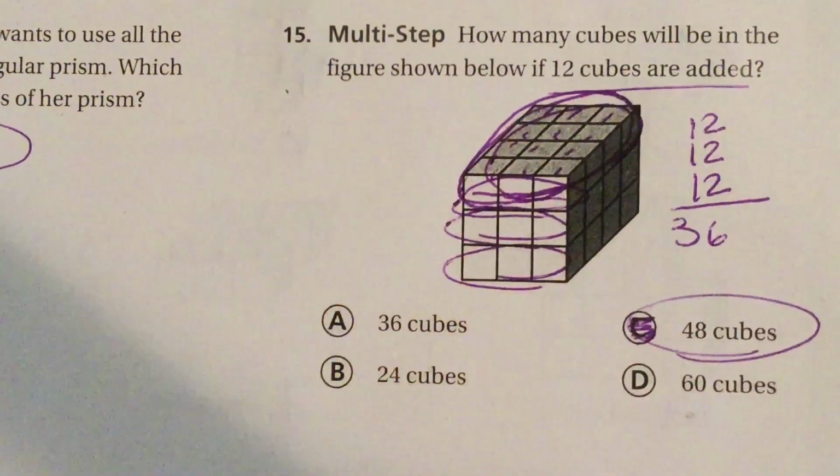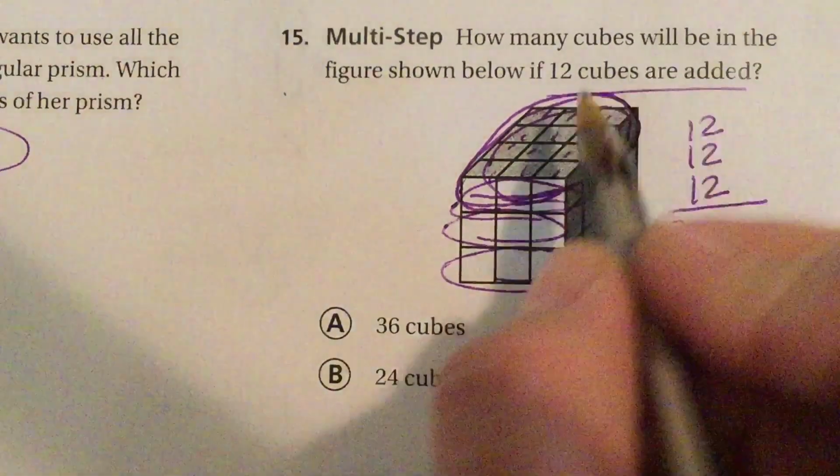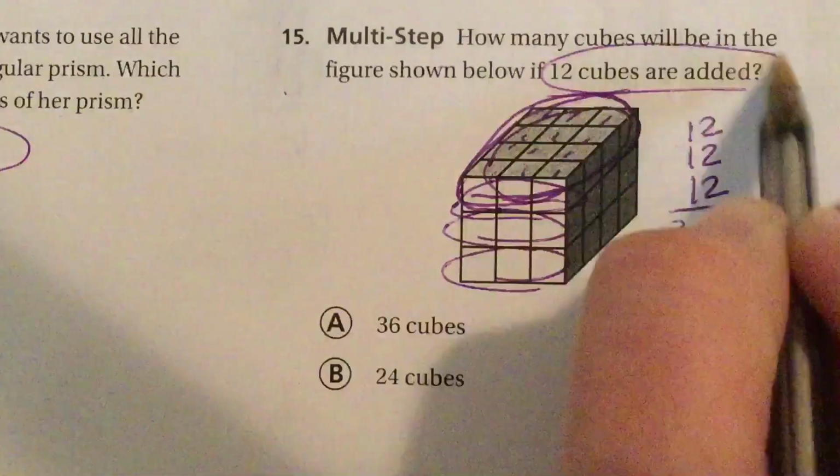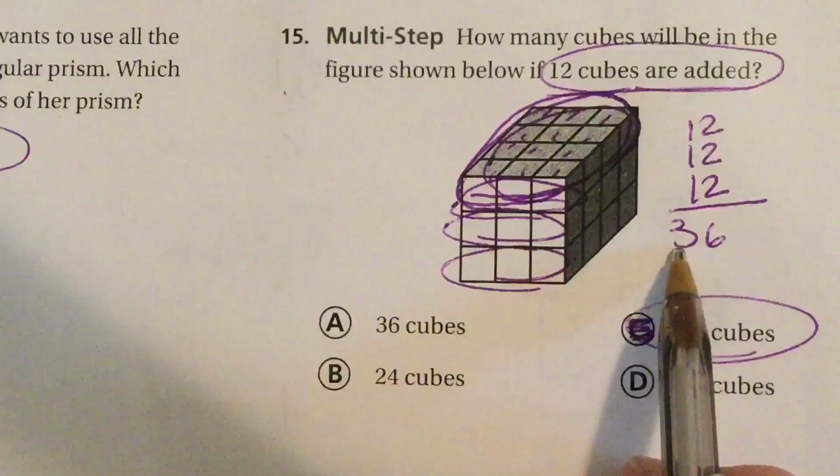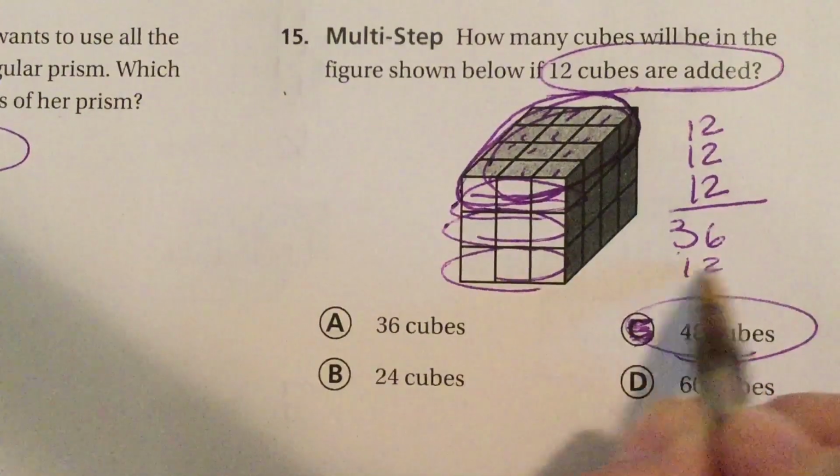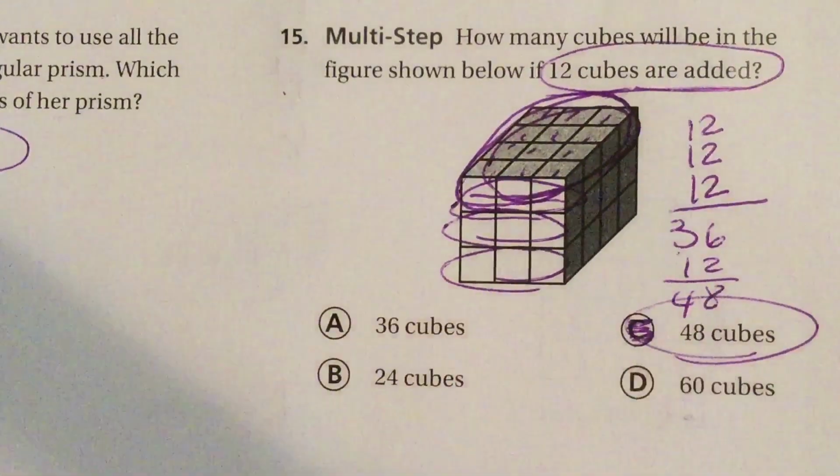That's 36. And then it said, what's in this figure if 12 are added? So 36 plus 12. 48.